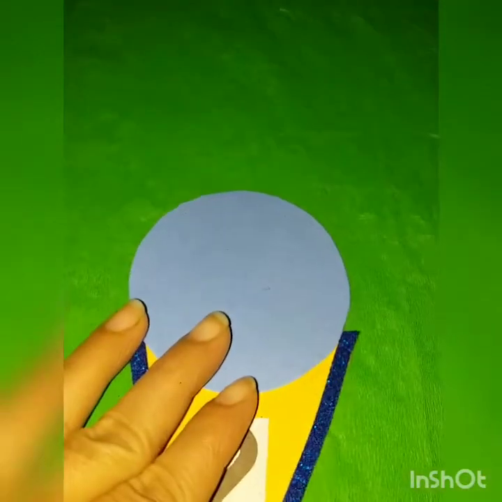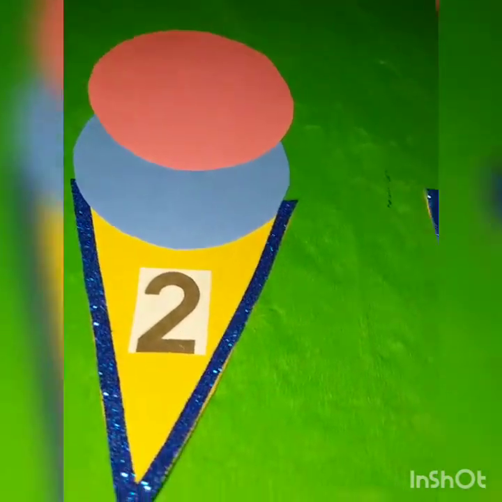Now look. Number 2. Very good. So, we have to put 2 circles on the cone. Look like this. One circle and 2 circles. Very good.